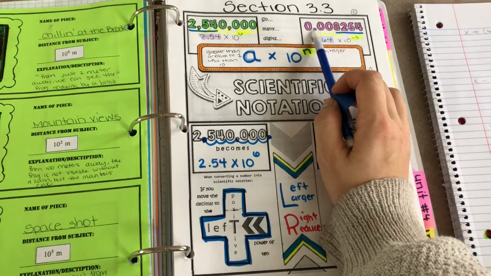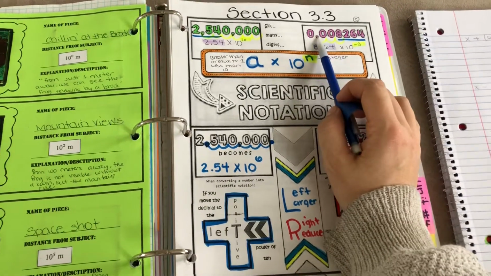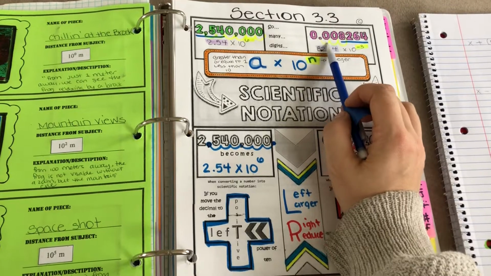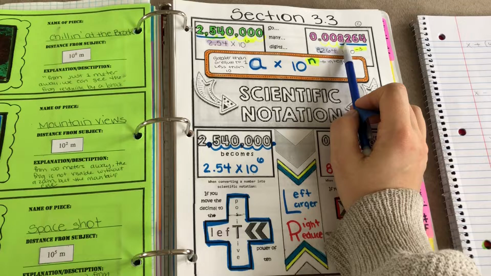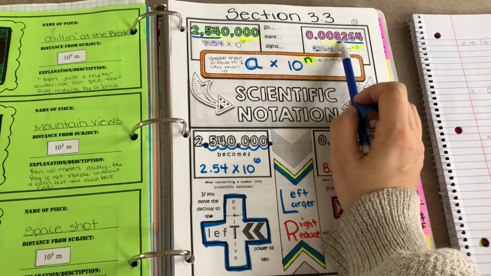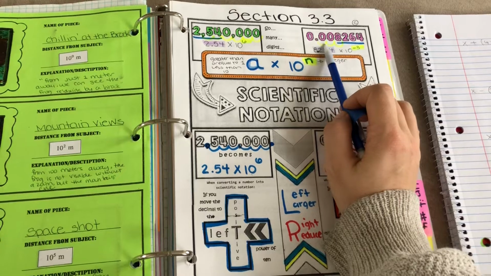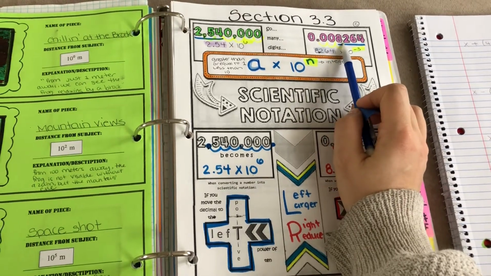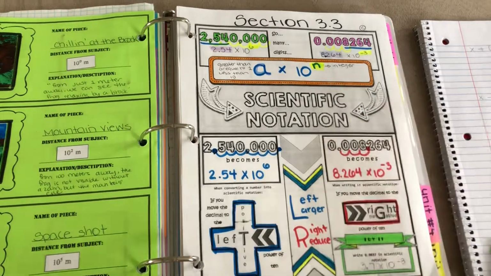We could also take really small numbers and do the same thing. So if we want to have a condensed version of this number, we take its decimal point, and we're just going to move it until we have a number that's between 1 and 10. So this decimal place is going between the 8 and the 2. And because we had to move it 1, 2, 3 places to the right, we have an exponent of -3 because we had to move right.